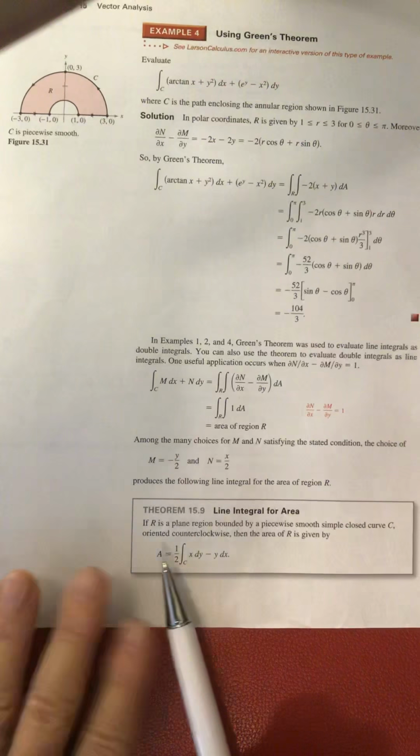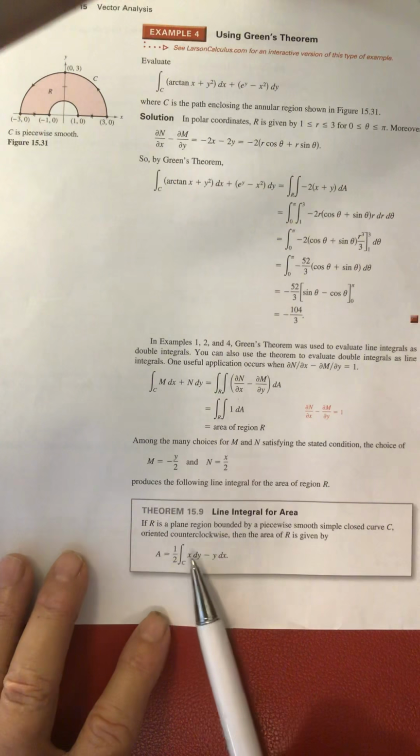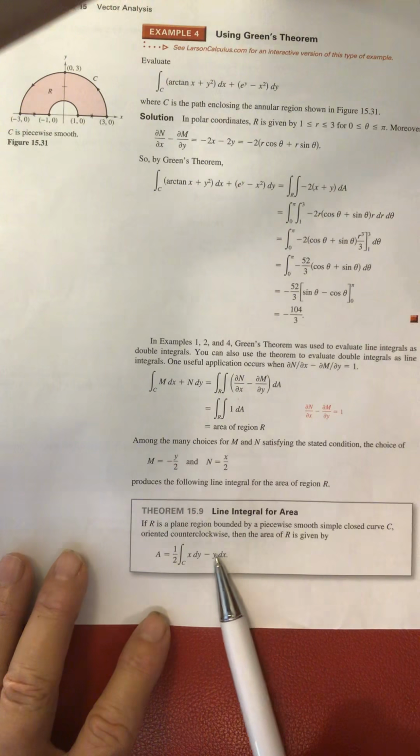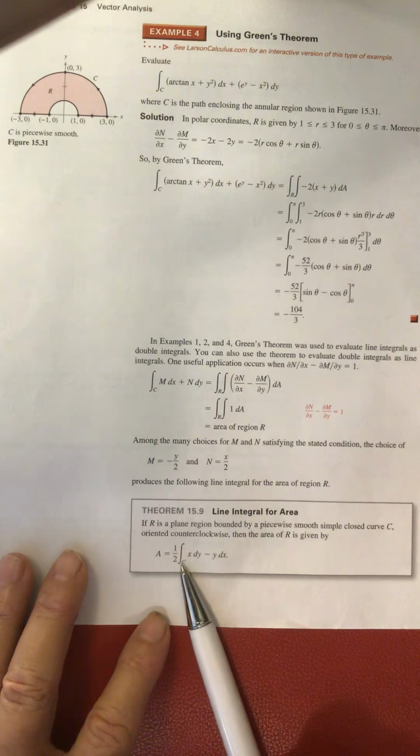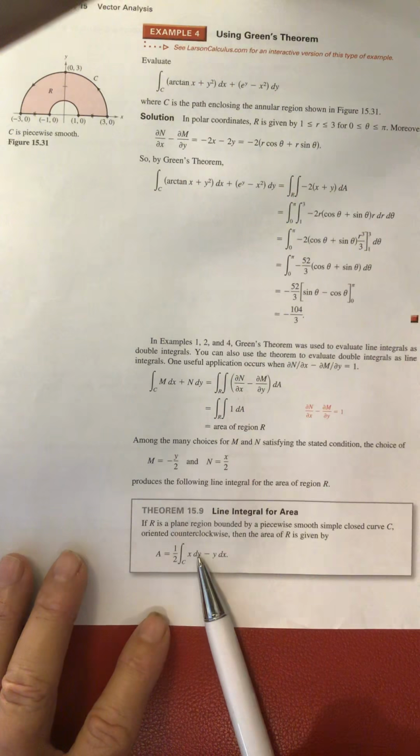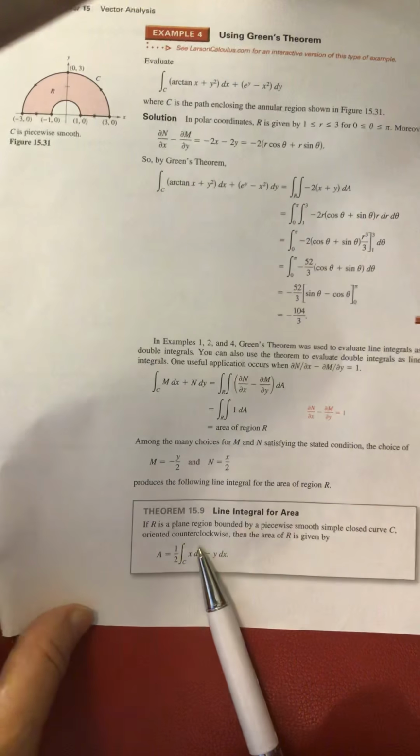We can find it using a line integral, which is 1/2 the integral over the curve of x dy minus y dx. Because this is a closed curve, I can use Green's theorem to evaluate this, and I have the solution.